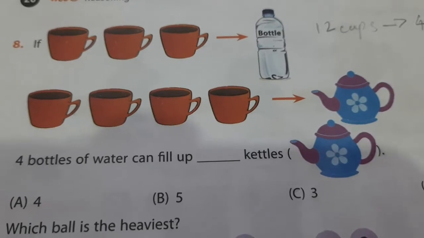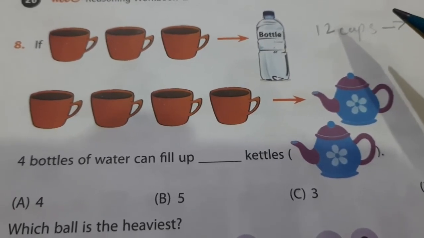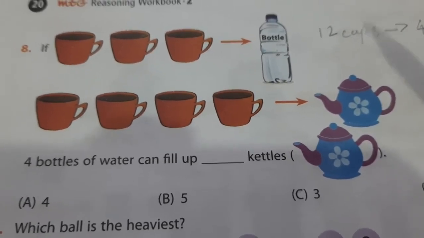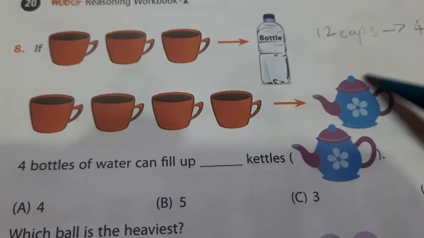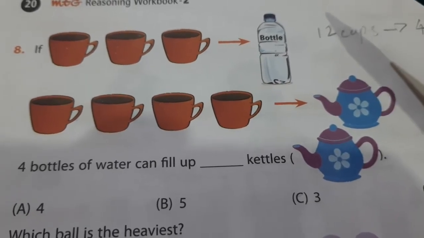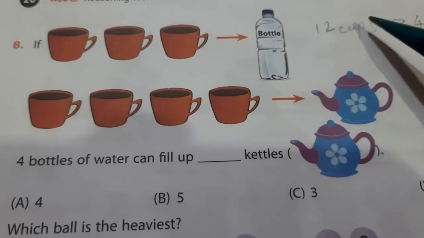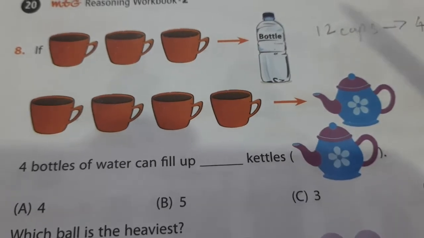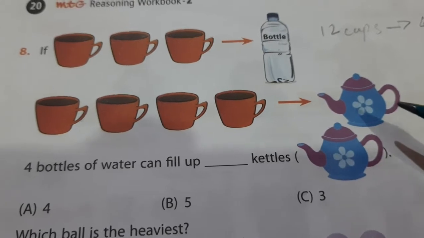If I have 12 cups, then these 12 cups are distributed in how many kettles? And that will fill those kettles properly, right? So out of 12 cups, I am going to use 4 cups to fill 1 kettle, which removes 4 out of 12. Now what is remaining? 8 cups are remaining, from which I will take another 4 to fill the second kettle, right? So I will fill the second kettle with another 4 cups.